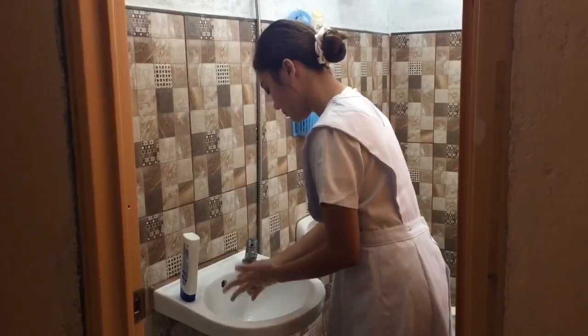Okay, so the first procedure is to review the physician's order for oxygen to ensure that it includes method of delivery, flow rate, and duration rate. Second is to perform hand hygiene.